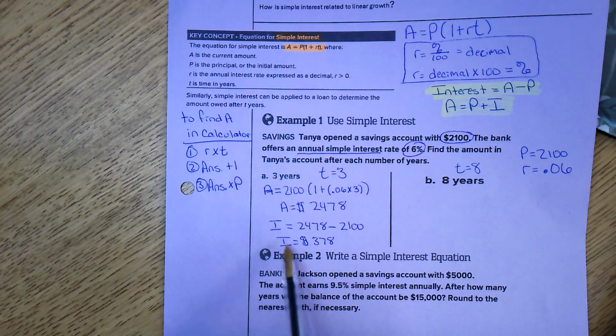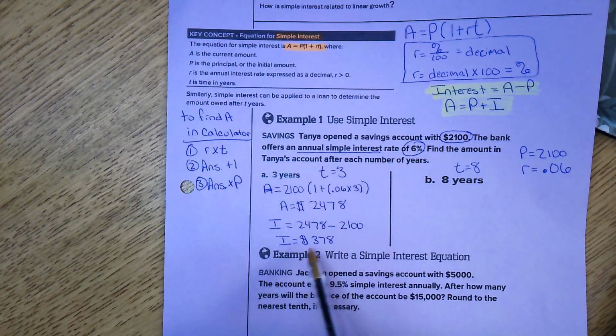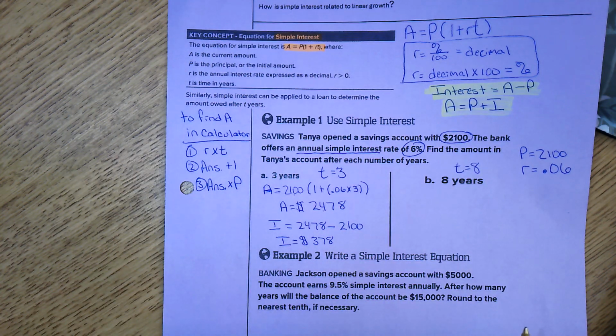If you need to find your interest, all right, back out your initial principal from what A is and to get your interest. Be very mindful of what it is looking for, and if it's looking for A or if it's looking for interest only, all right?